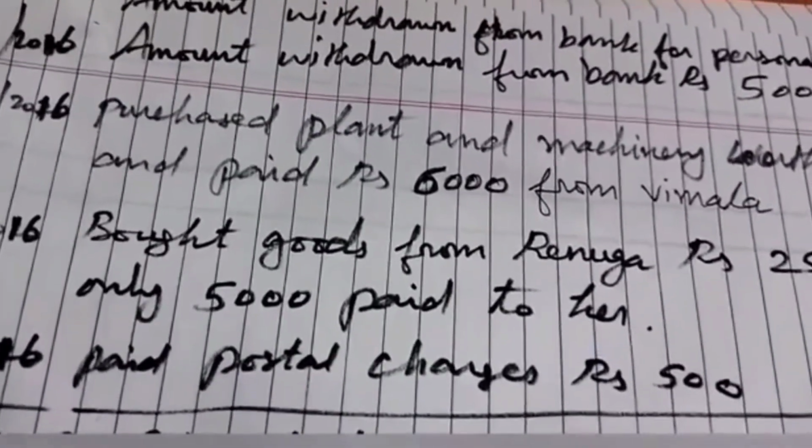What's the date? 29th. What happened? Purchased goods from Renuka. So purchase account debtor. Then what we have to write? To Renuka. From Renuka only we purchased.